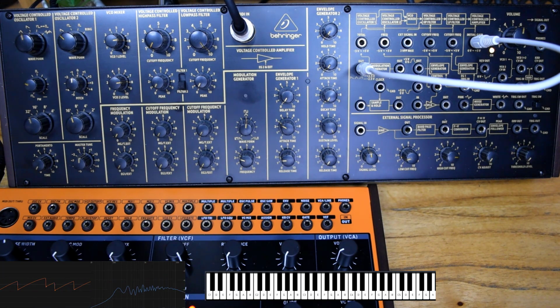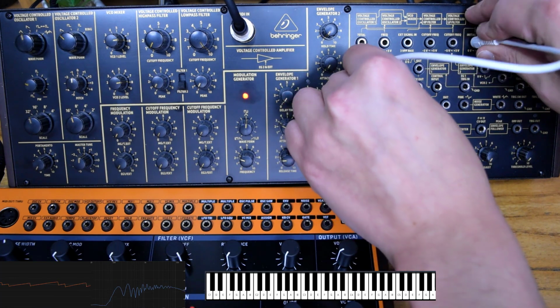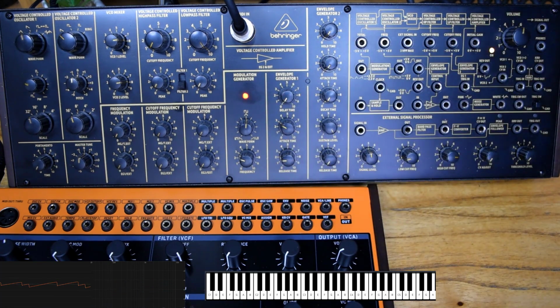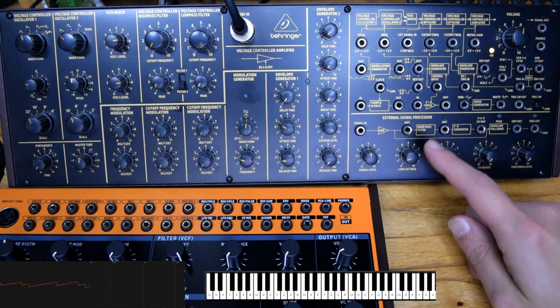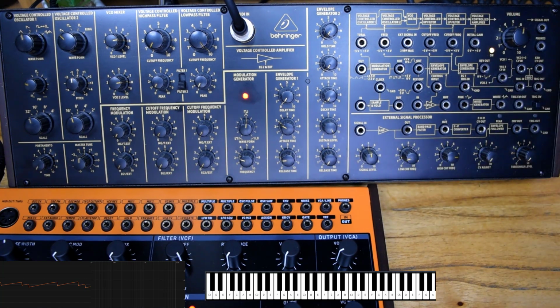So, we just don't get it. Now, of course, behind the scenes, this is already doing it, but we cannot hear it when we play a key. Now, there's a way to fix this by going to the external processor and then going back to the initial gain. But I'm going to show you that example in a few minutes.